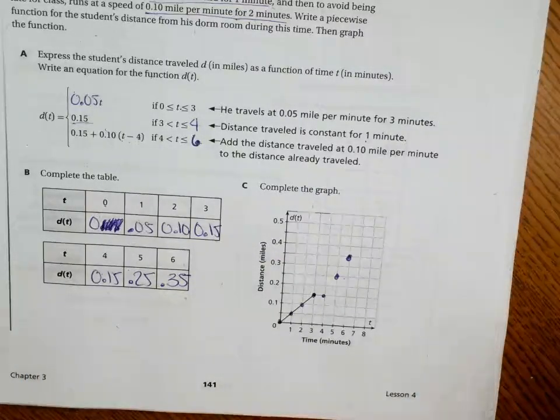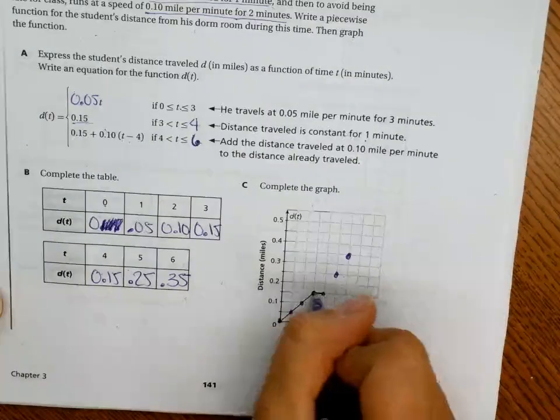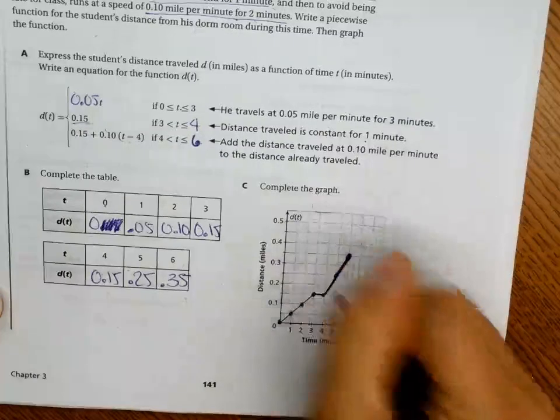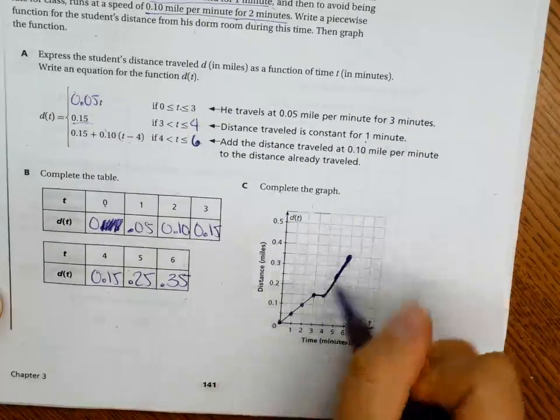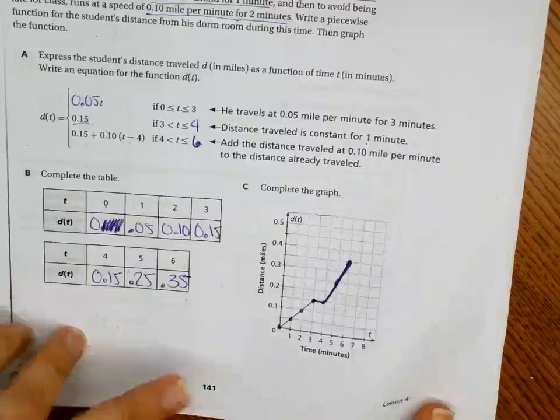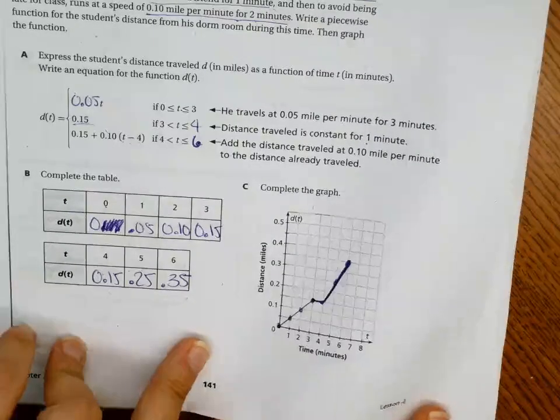So we paused, and then we continued faster than we originally were. It's more steep, right? He's running faster than he was before because he needs to get there on time. He does not want to be late. Okay.